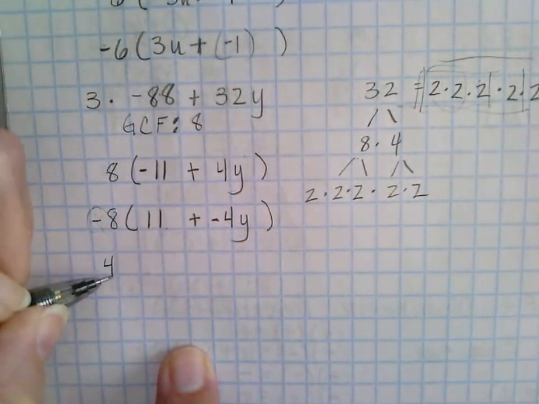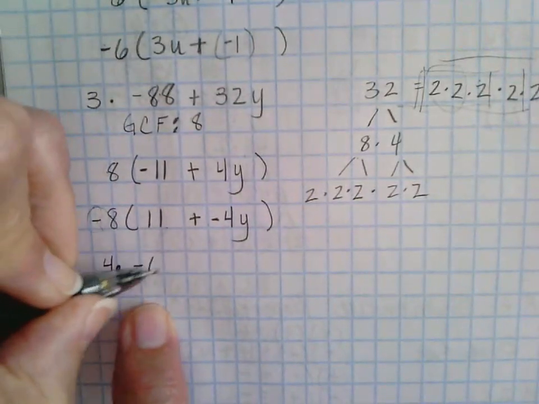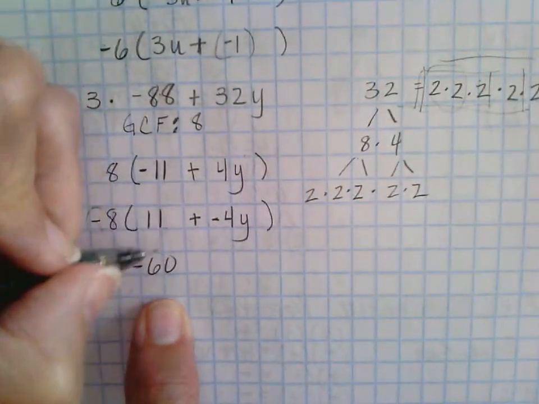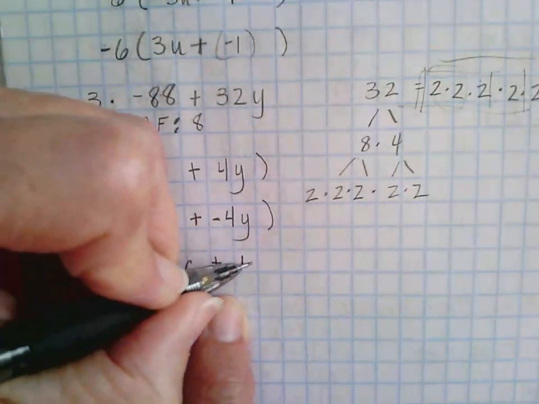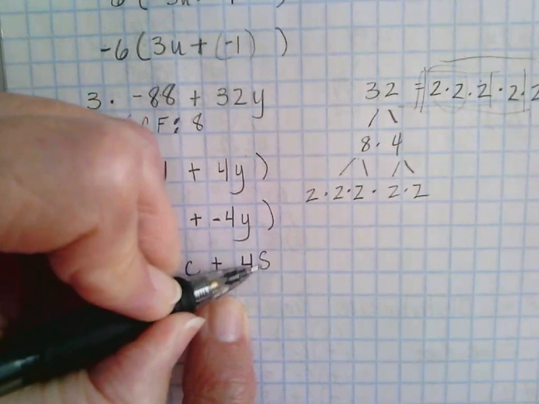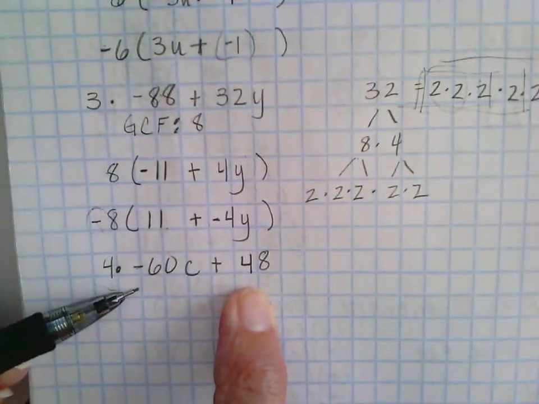It's always a good thing to go back and check those just to make sure you did them correctly. So checking these numbers, 48 is not a factor of 60.